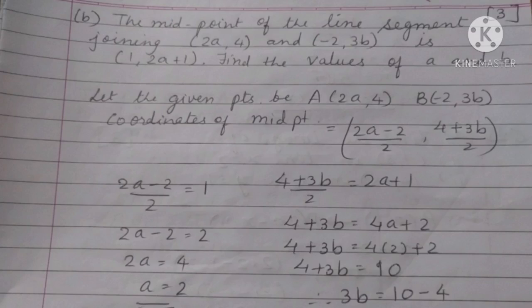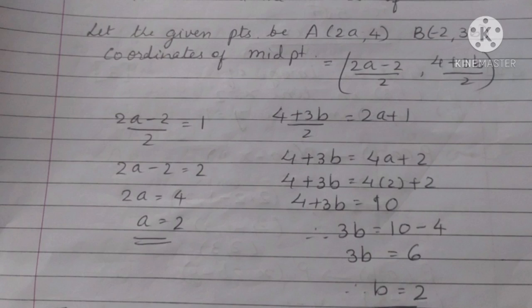Now question number B. The midpoint of the line segment joining 2A, 4 and minus 2, 3B is 1, 2A plus 1. Find the values of A and B. 3 marks question. So let us take the given points as A and B, they are (2A, 4) and (minus 2, 3B), and the coordinates of the midpoint here are (2A minus 2) upon 2 and (4 plus 3B) by 2.